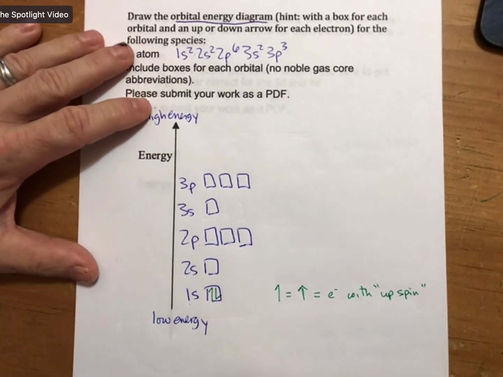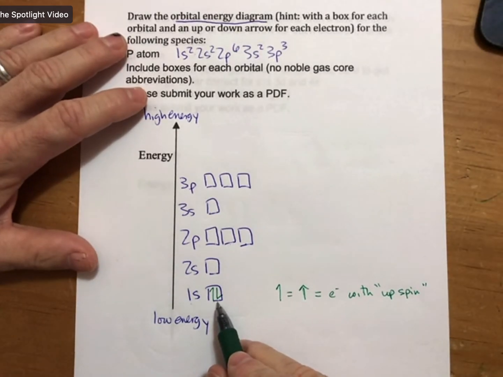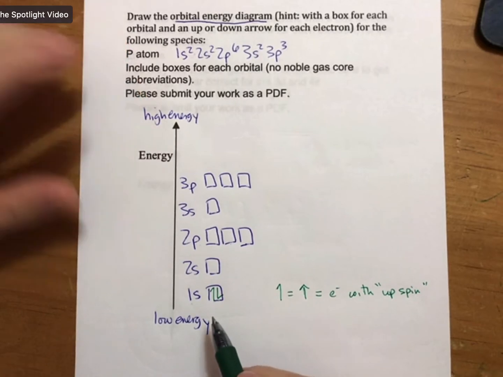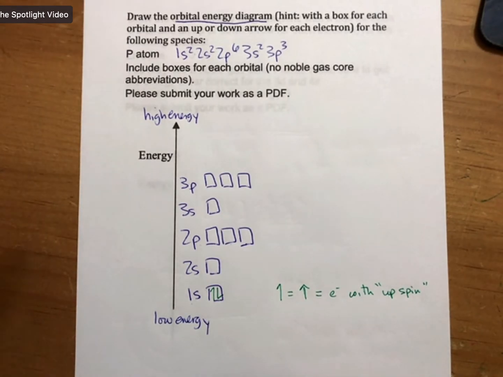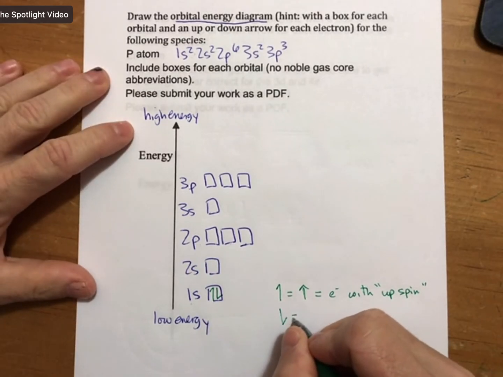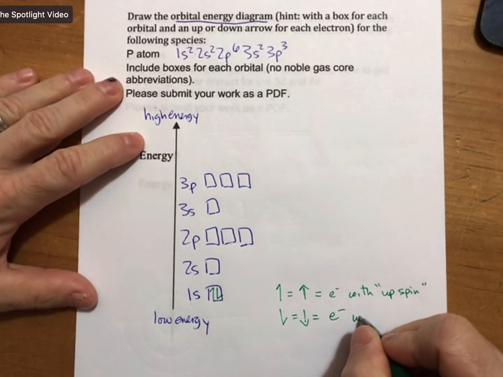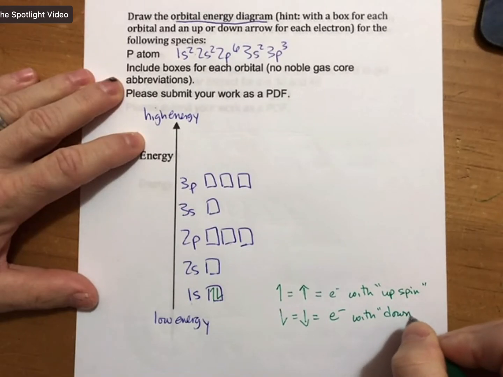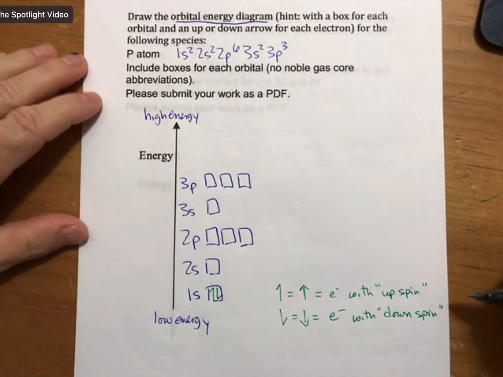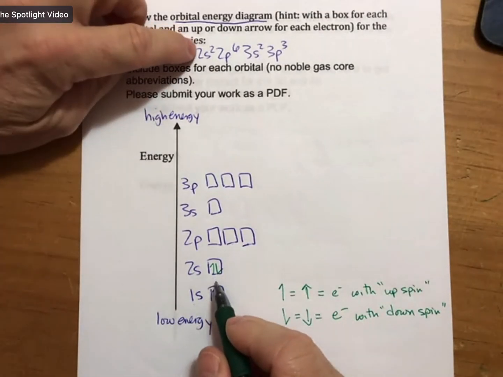And what we have to know for this course is that these 2 electrons have something different about them, and that it doesn't matter whether you put the first electron in with an up or the first electron in with a down. However, when you put the second electron in, it just has to be the other one. And spin is a property that we don't talk about too much in this class. However, we do have to put in 2 electrons into 2s.